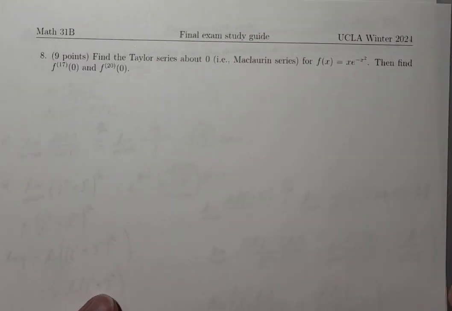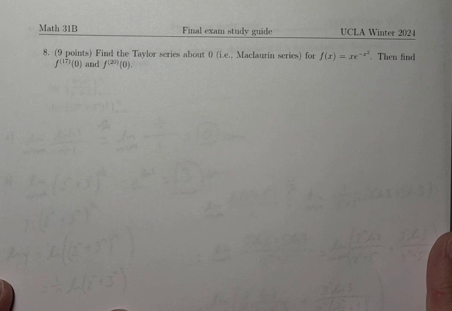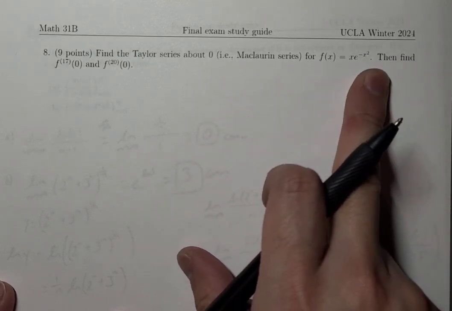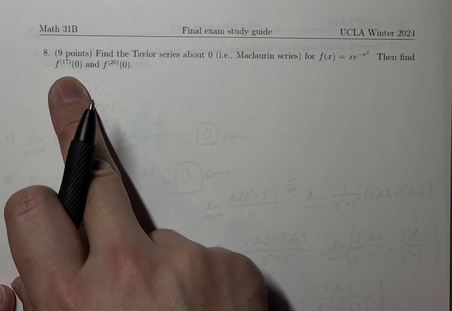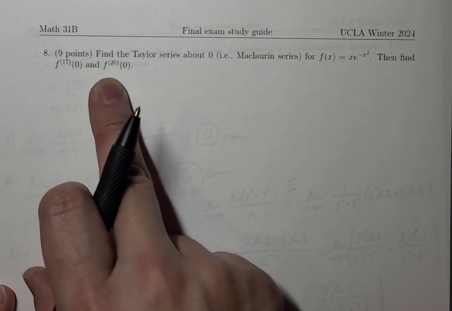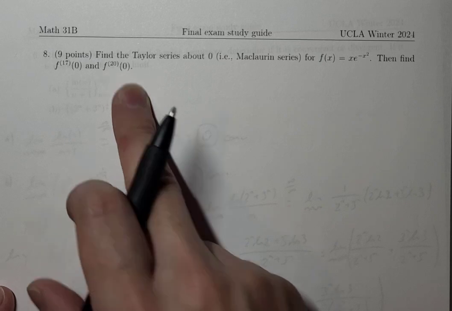Okay. And the last problem. Find the Taylor series about 0, aka the Maclaurin series, for f of x equals x e to the minus x squared. Then find the 17th derivative of f at 0 and the 20th derivative of f at 0.